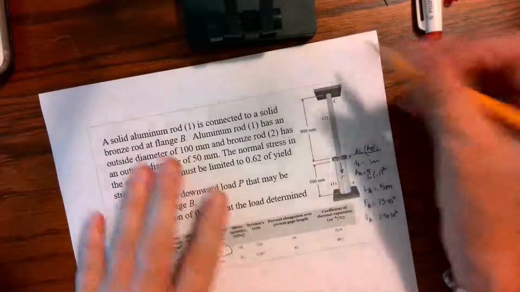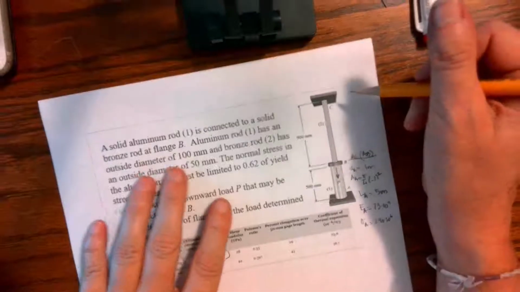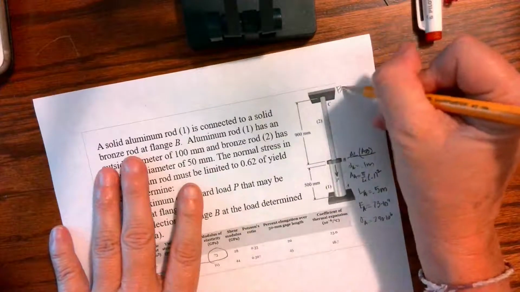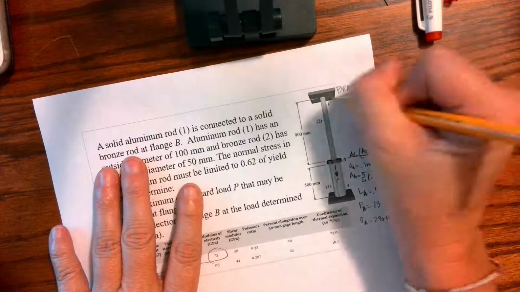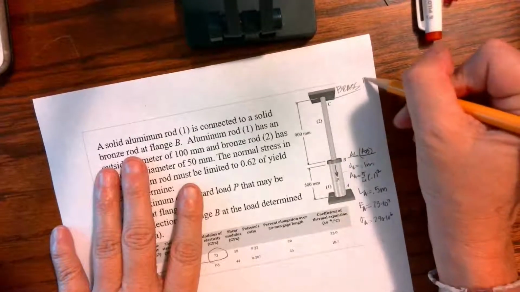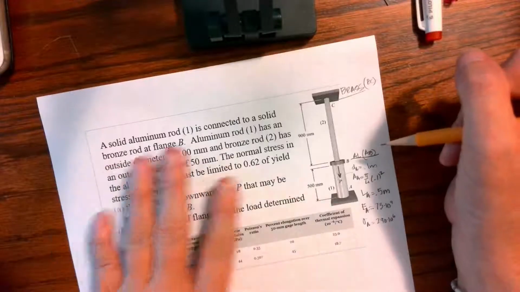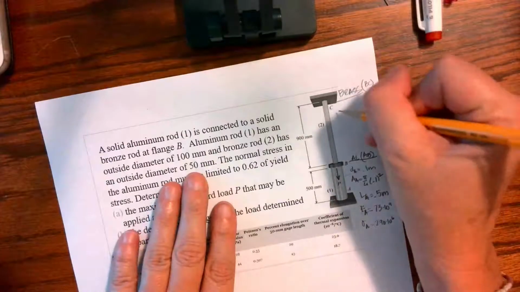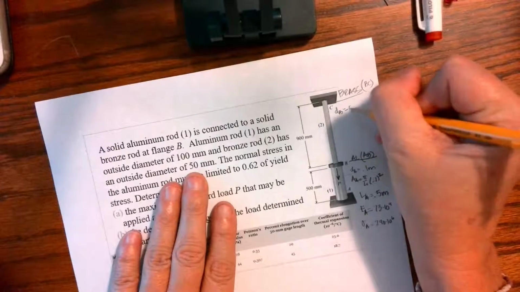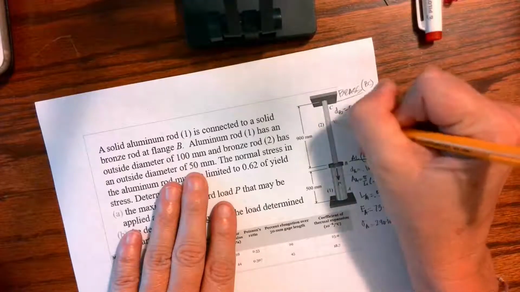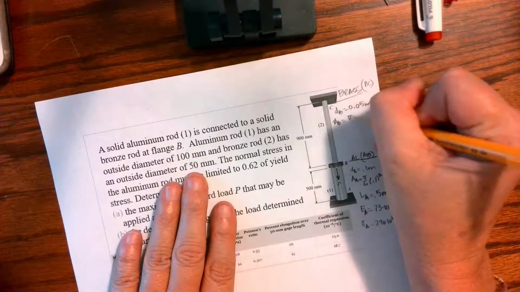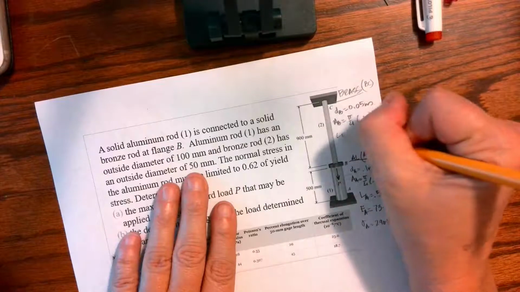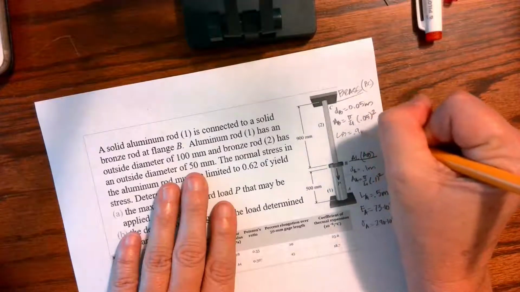Up here, if this is aluminum, then this is the one that's solid brass. It's nice that it's solid. I don't have to worry about an inside diameter. This is going to be our B to C. And if we look through here, the outside diameter, so we have a diameter of B of 0.05 meters. So we have an area of pi over 4 times 0.05 squared. I have a length of 0.9 meters.